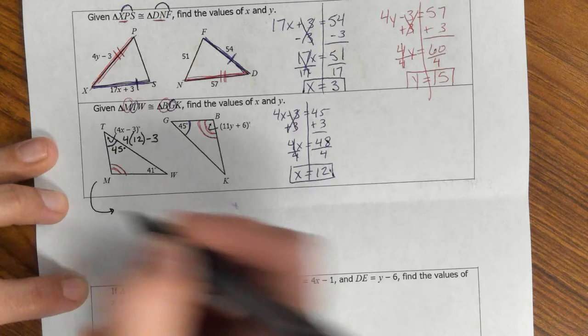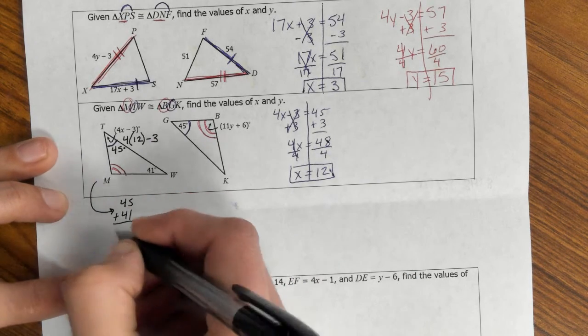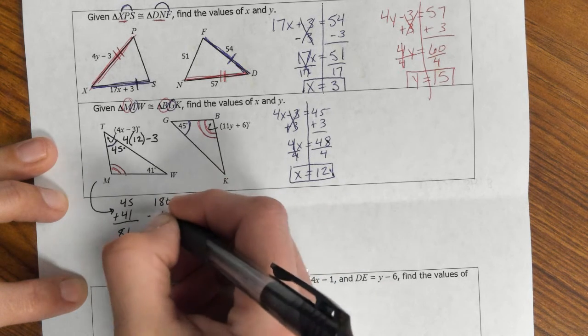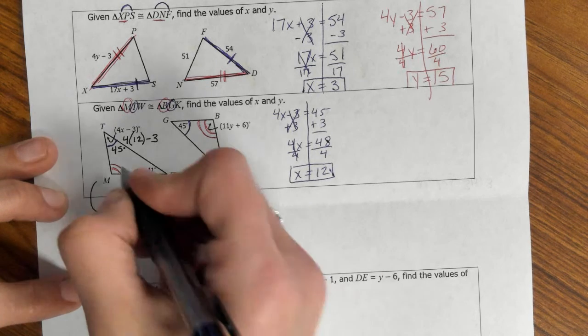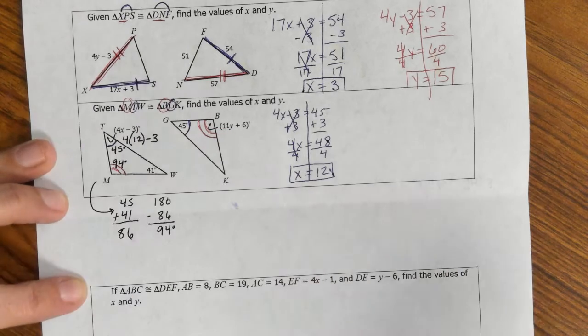So now we could go to the side and we could do 45 plus 41, Triangle Sum Theorem. We get 86. Subtract it from 180. We get 94 degrees. So now we know that the angle M is 94 degrees.